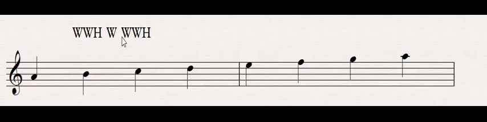Today we're going to look at a different kind of scale, the minor scale, which has three different variants that we'll get to one at a time. The first one is the natural minor, and it sounds a bit like this.